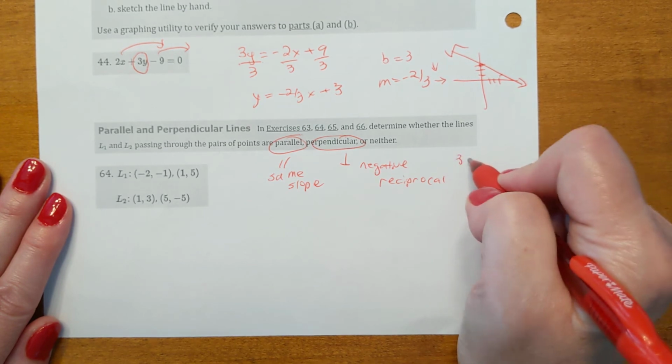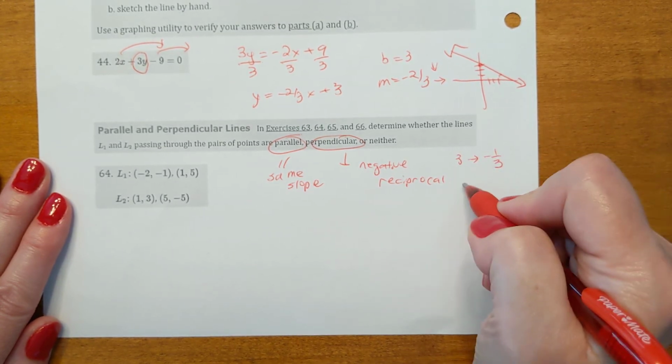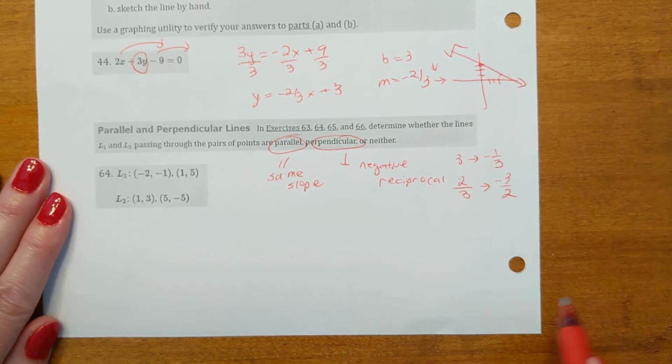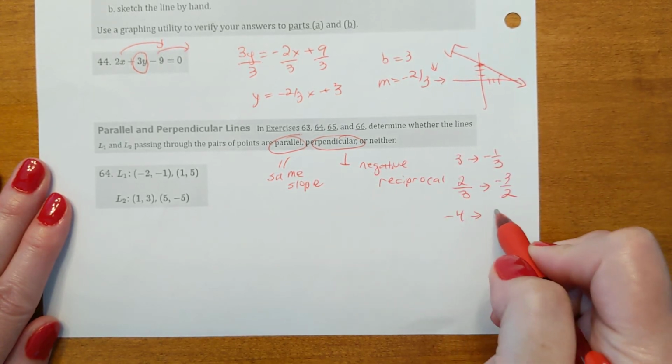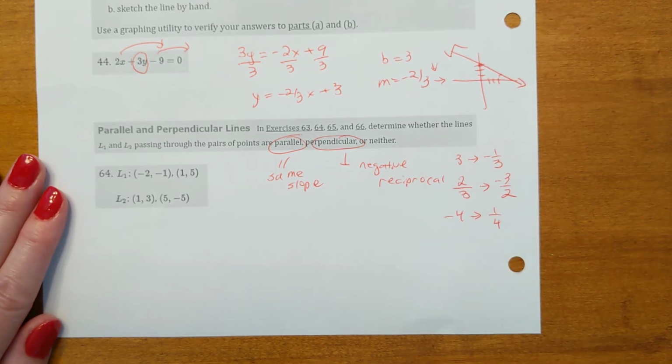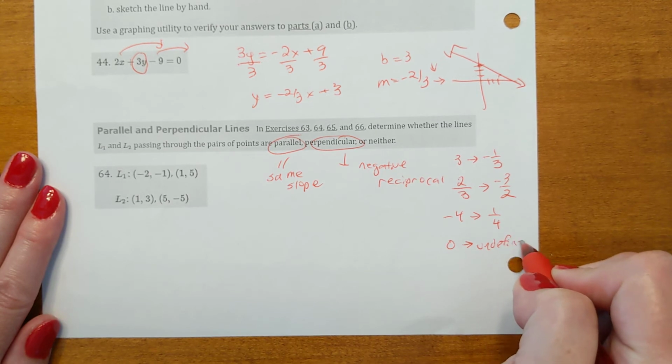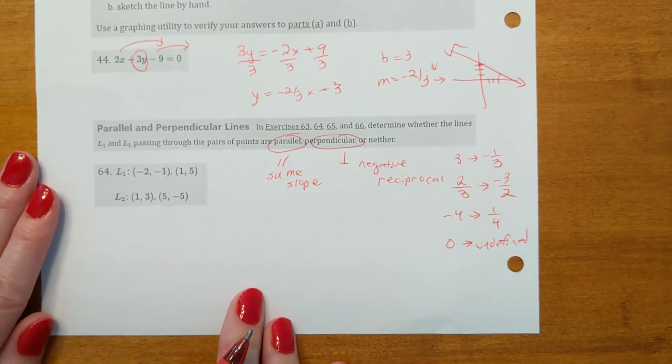So, for example, 3 and -1/3 are negative reciprocals, 2/3 and -3/2 are negative reciprocals, or -4 and +1/4 are negative reciprocals, and 0 and undefined are reciprocals of each other for parallel and perpendicular lines.